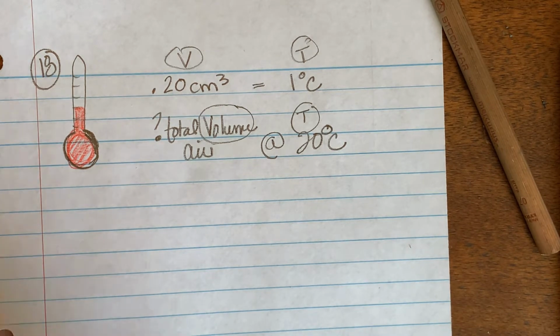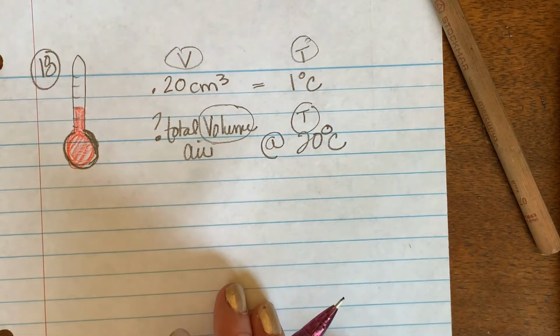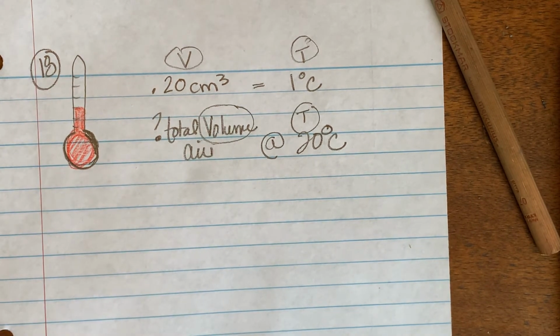No, that's Gay-Lussac's law. So, no, pressure and temperature is Gay-Lussac. So yeah, I was right. It is Charles's law.